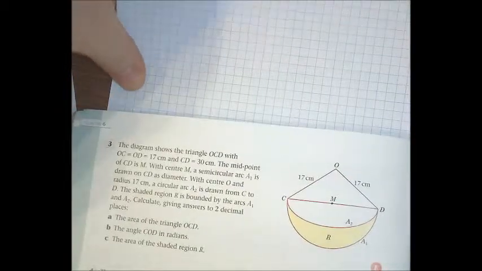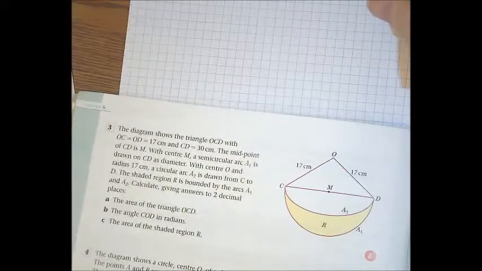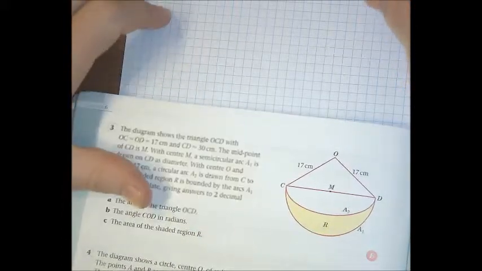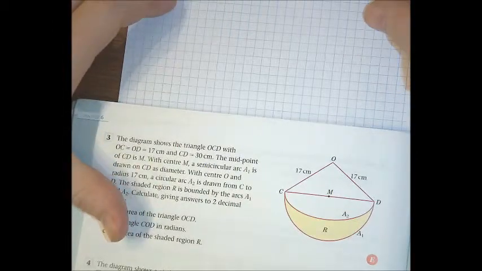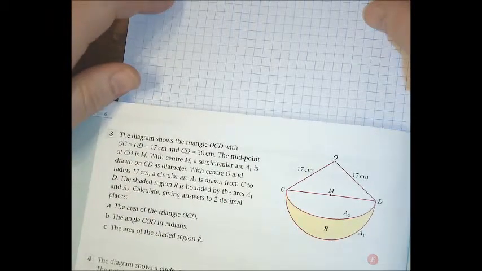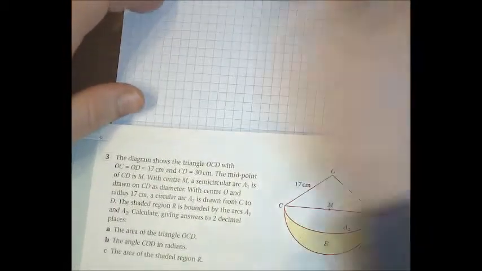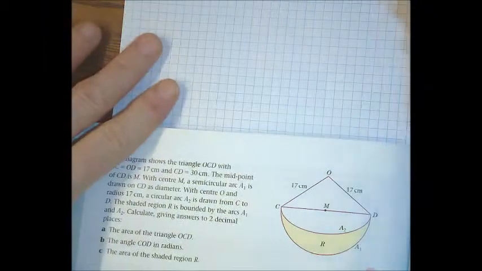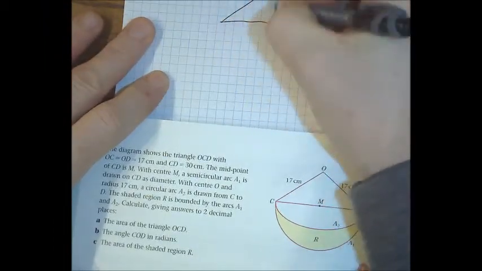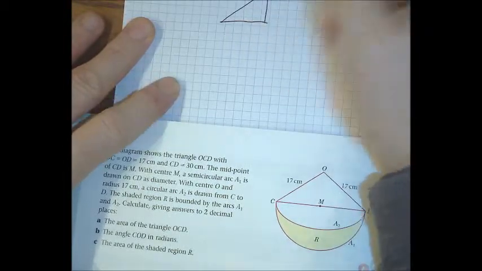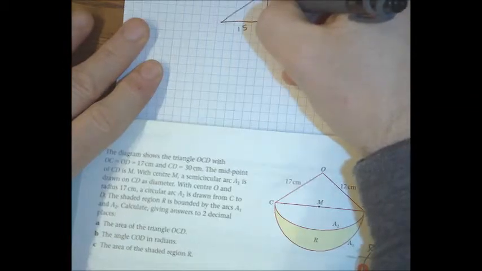let's just get our heads in gear by doing a bit of Dear Mr. Examiner on this. I'm going to work out the distance from O to M just with a bit of Pythagoras. Be amazed if that wasn't useful somehow, and it's very quick. I'm going to call that x.